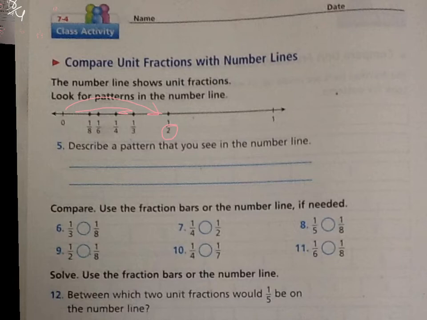Another one would be the smaller the denominator, the closer it is to a whole. Okay, because you have 2, then 3, then 4, then 5, then 6, or the bigger the number, the further away it is from the whole. Those are two different things you could say.